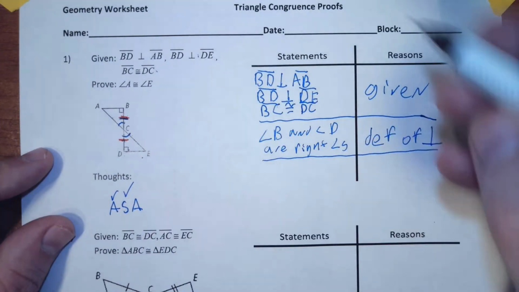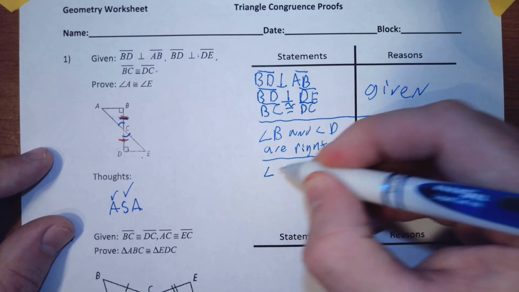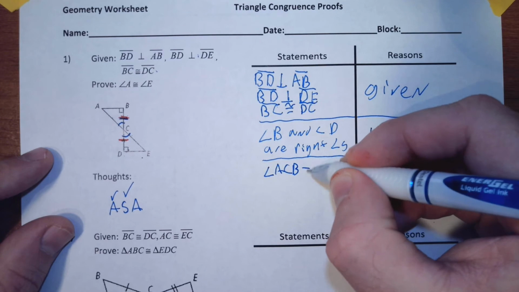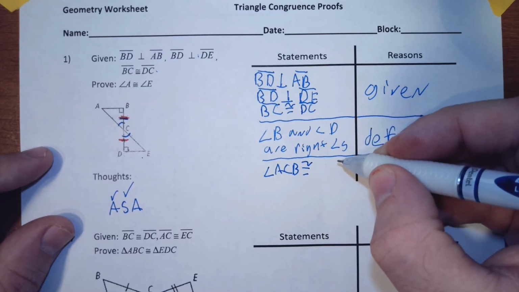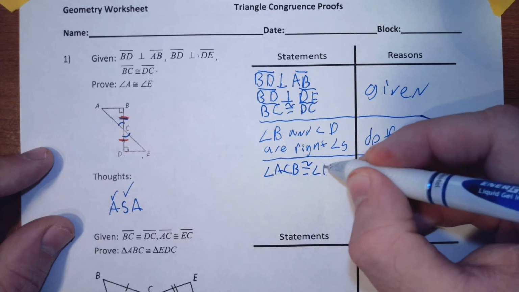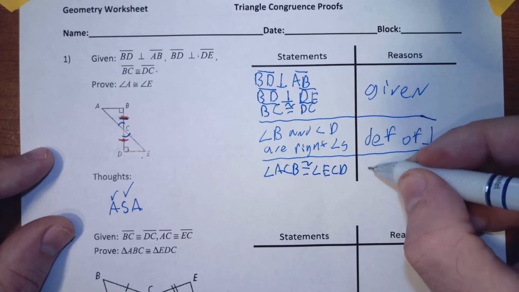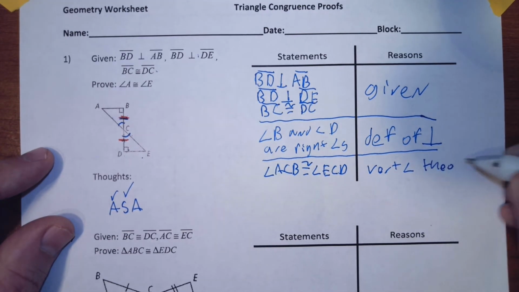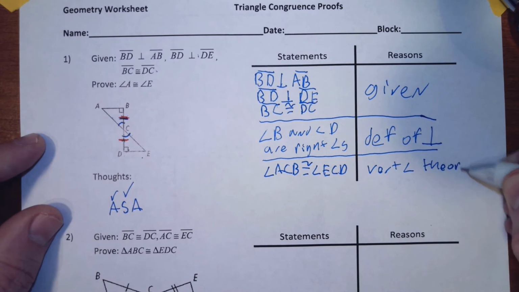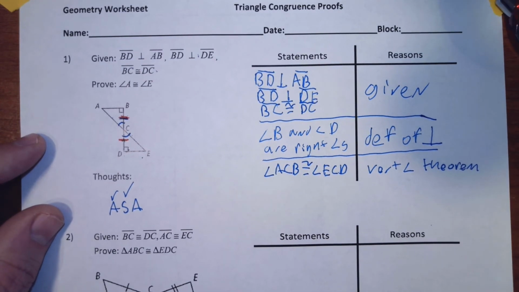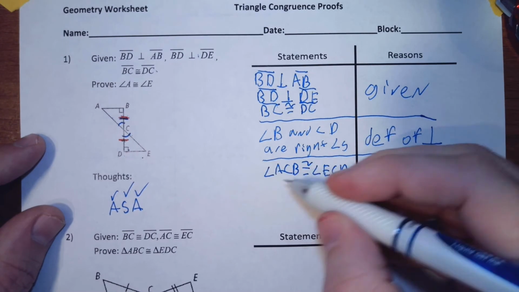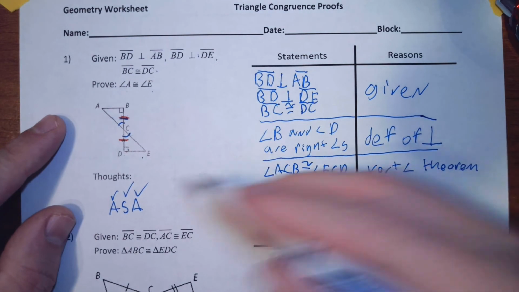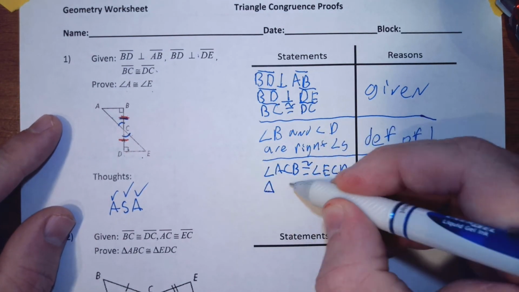Now I just need to prove that angle, and so that would be angle ACB is congruent to angle ECD, and that is the vertical angle theorem. Okay, and so I think I got now this angle, and so I think I'm done. So I'm going to write, wait a second, I'm not supposed to prove a triangle. I did prove a triangle, so I'm going to go ahead and write that down, and then I'm going to show you the next step here.